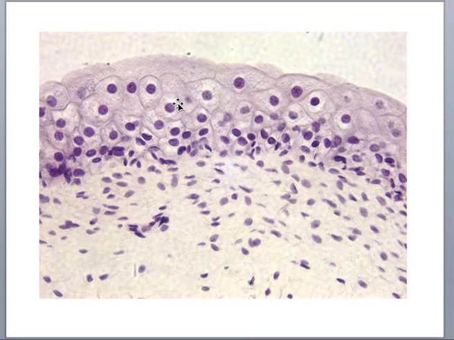So if I have the pointer here, you would say transitional would be the specific, epithelium would be the general. Okay?